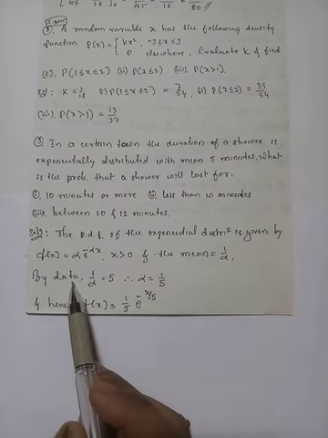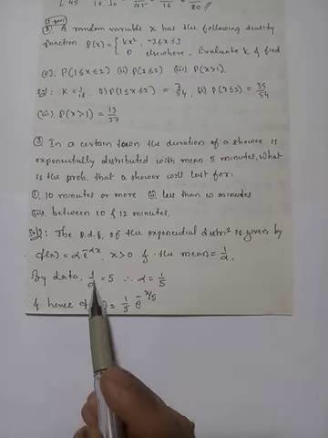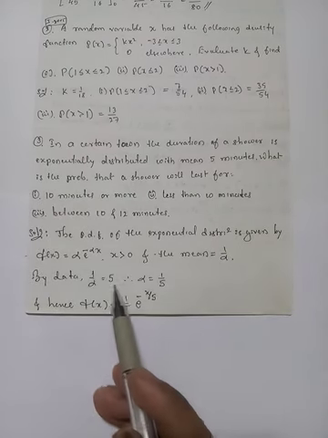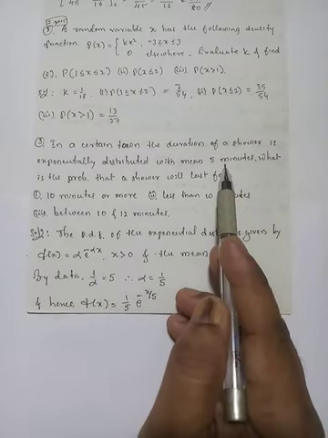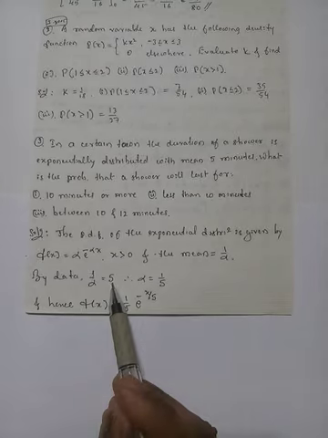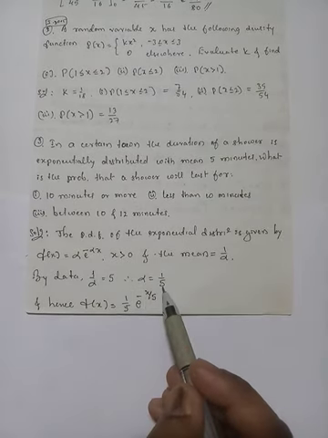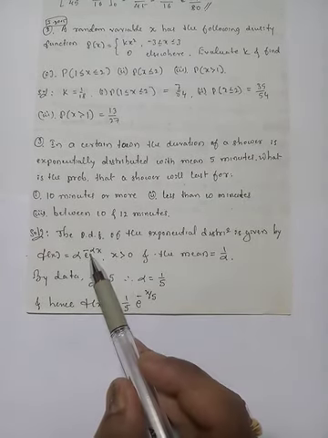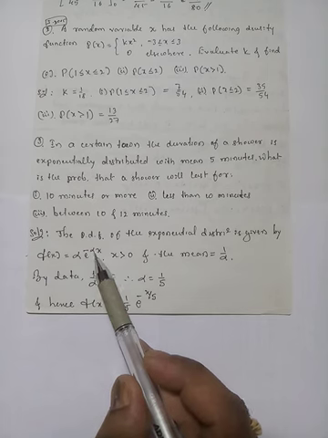Then the given is what? The mean is given, that is 1 by alpha equal to 5. The mean is 5, so 1 by alpha equal to 5, therefore alpha value is 1 by 5. So this alpha value we substitute in the definition.